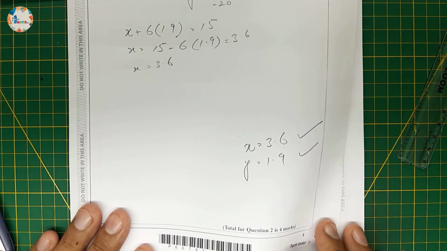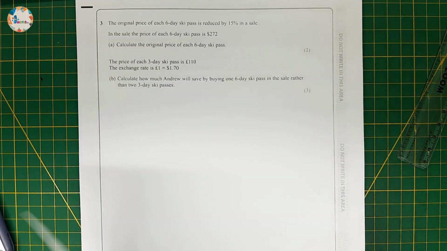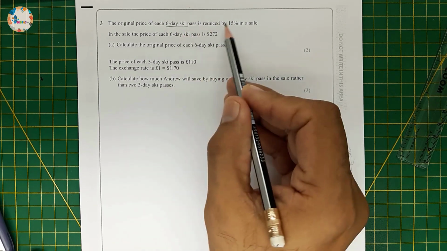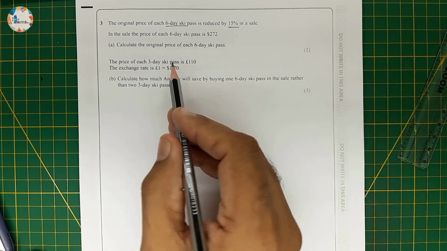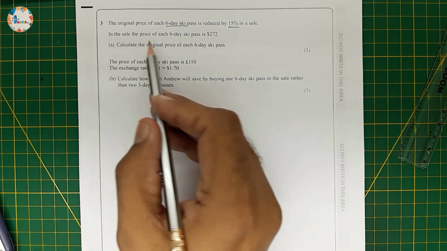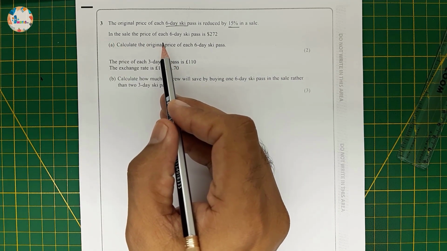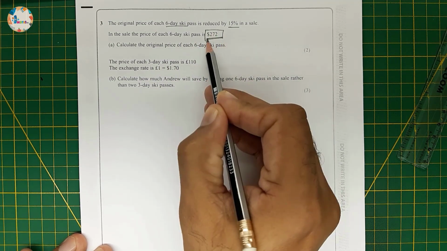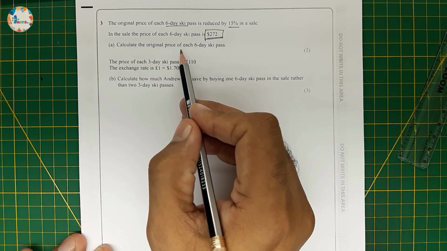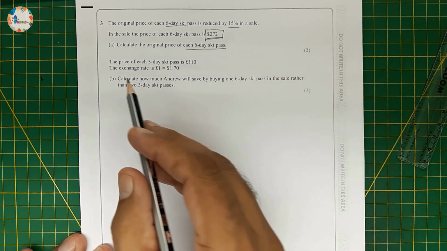These will be the required two values. Now question number 3, the original price of each 6-day ski pass is reduced by 15% in a sale. In the sale, the price of each 6-day ski pass is this one. This is after discount. Calculate the original price of the pass.